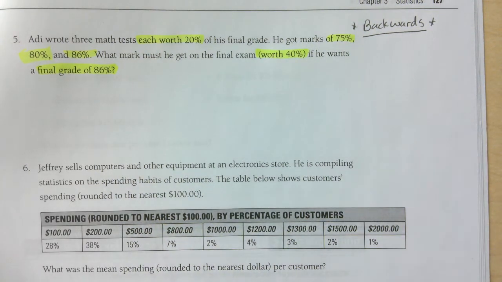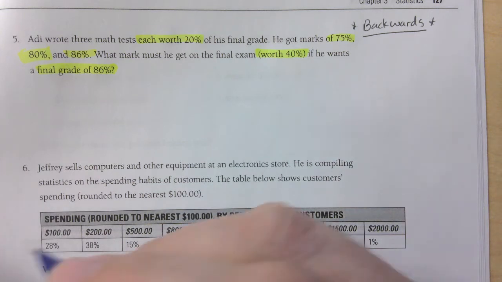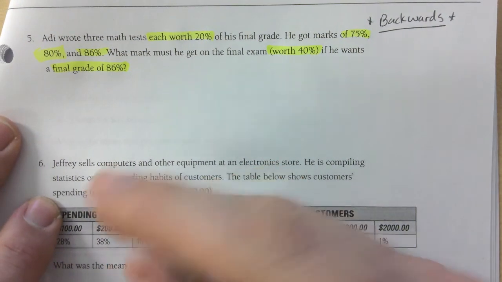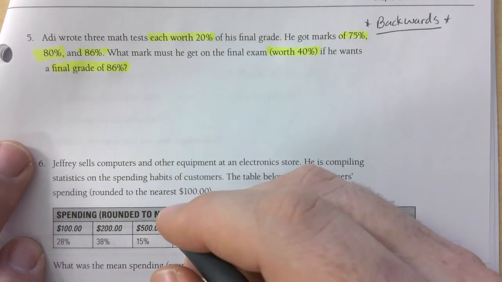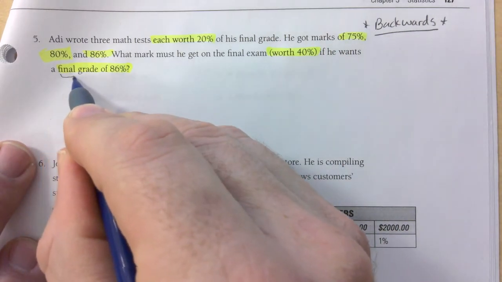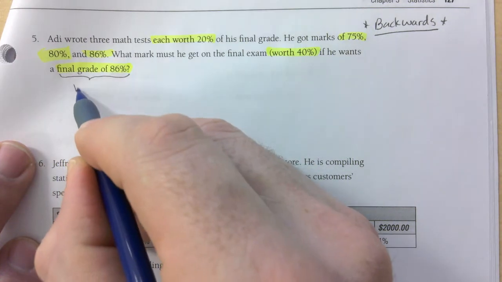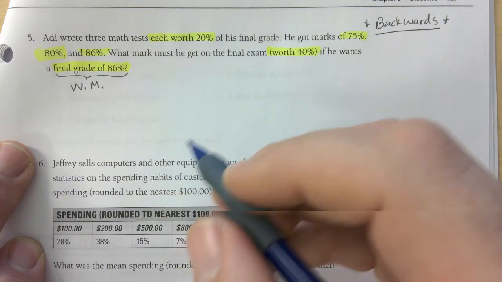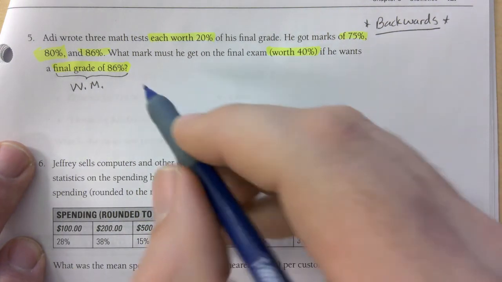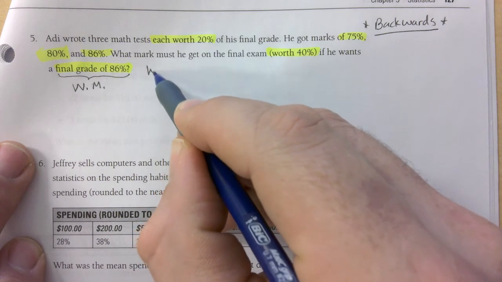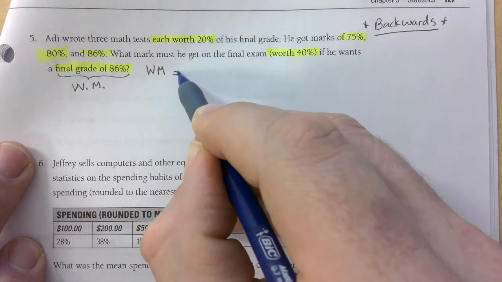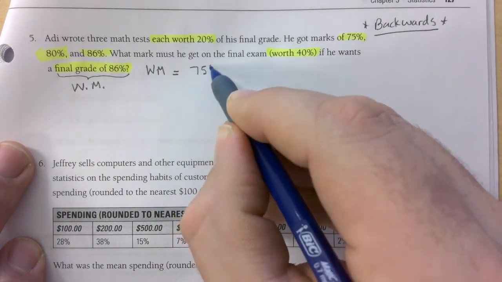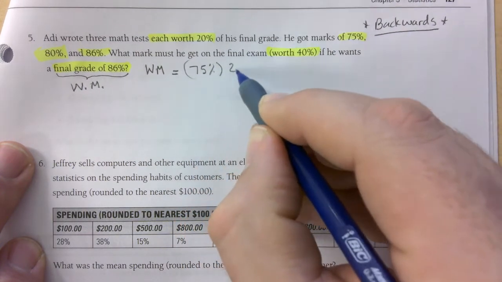Okay, so this is a question a lot of you have. For me, what do I need to get this mark as a final mark, right? So this is the weighted mean. They're giving you the average based on the weights that are associated with it. Okay, so we know that the weighted mean would have to be the first test, which is 75%, which is worth 20%.